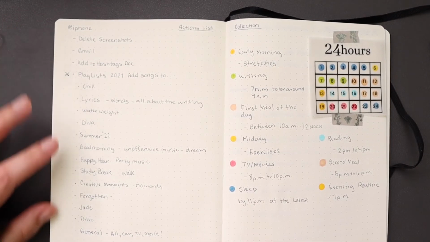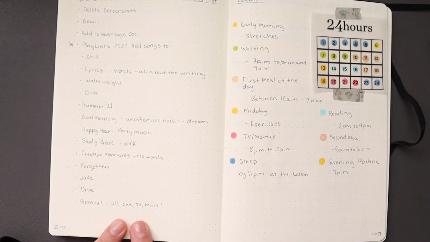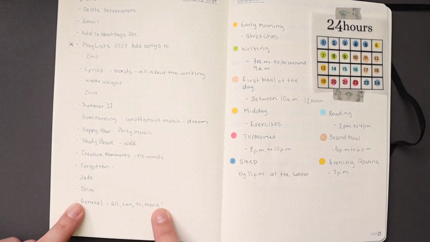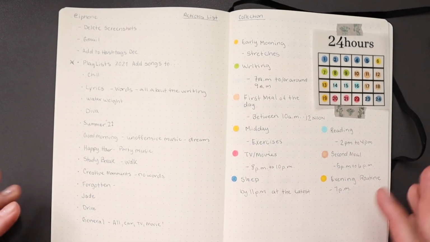So the first thing I decided I needed was down here, I wrote down general. And this is just where I'm going to put any songs that I hear in the car, like on the radio, whether I'm in my sister's car or my car, on TV or in movies. You know, sometimes you hear a song and you're like, oh, I love that song, or I've never heard of that song. It sounds nice. I'm going to look it up. So I put those songs in the list I call general so that later on I can figure out what category or what playlist I want to put them in.